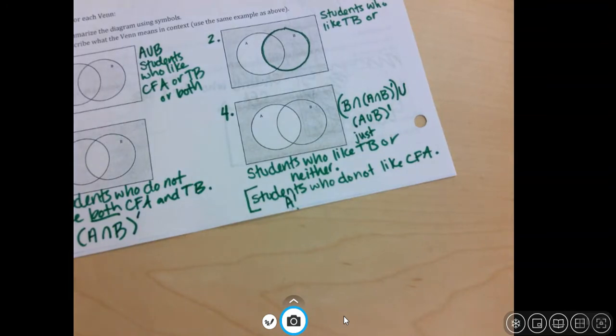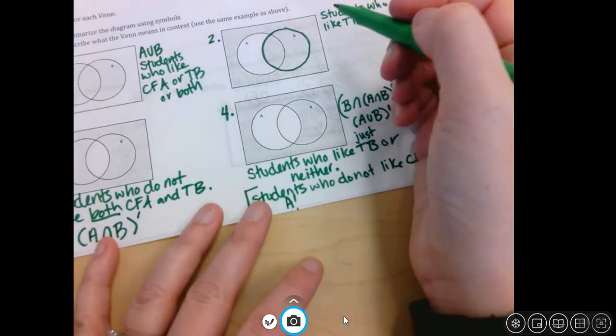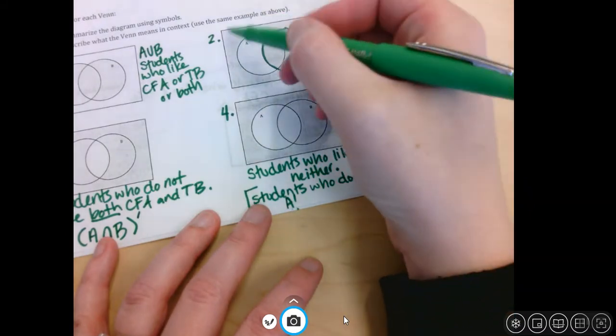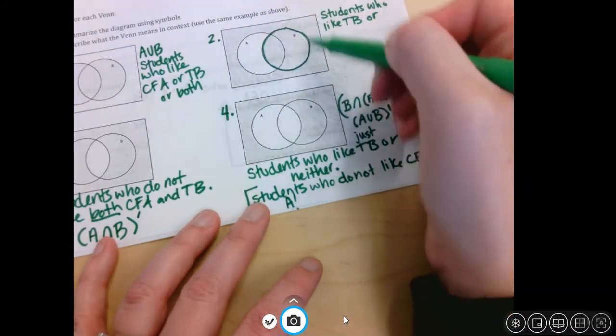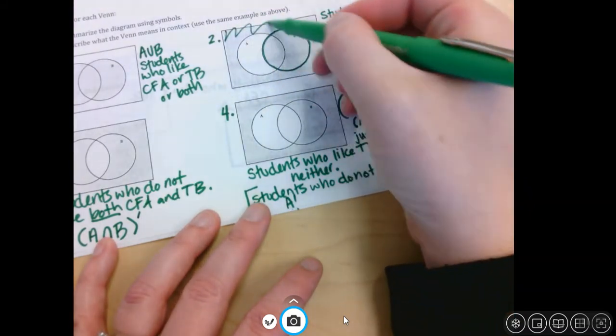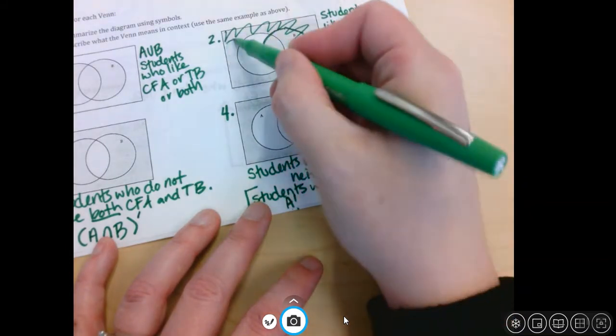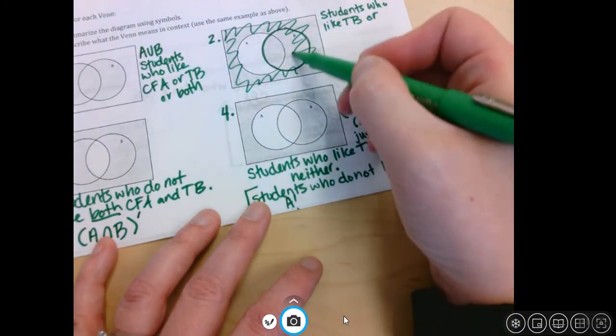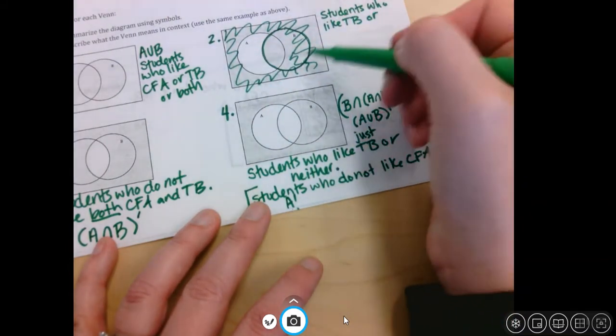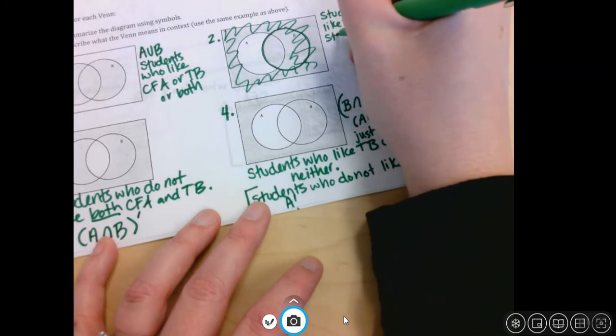So, couldn't we also say students who don't like Chick-fil-A? Because look, Chick-fil-A is out here. This is Chick-fil-A. There's some overlap, but it still includes only the right groups, right? So this is students who don't like Chick-fil-A.